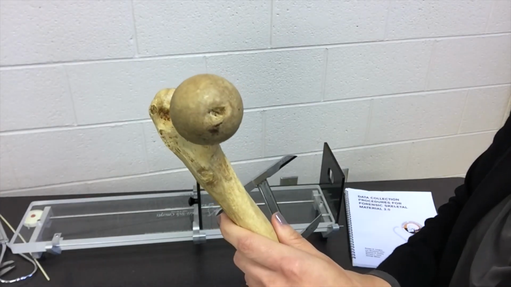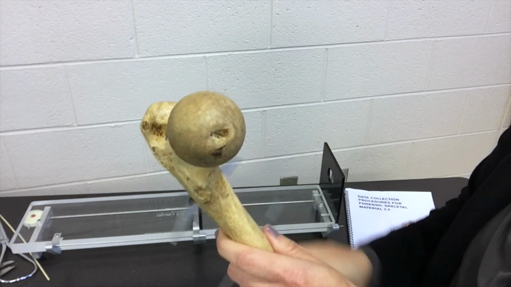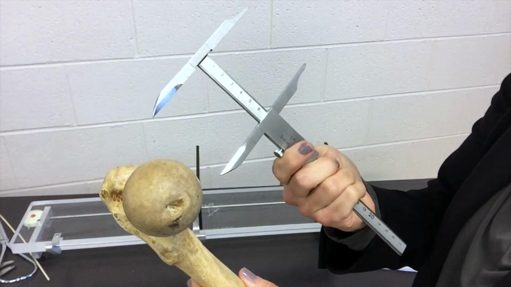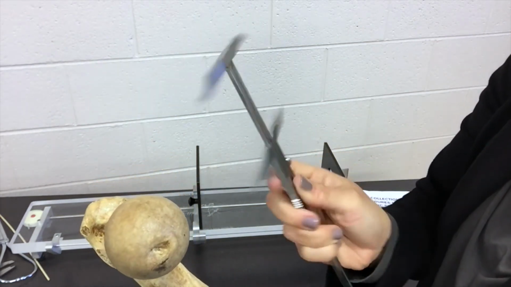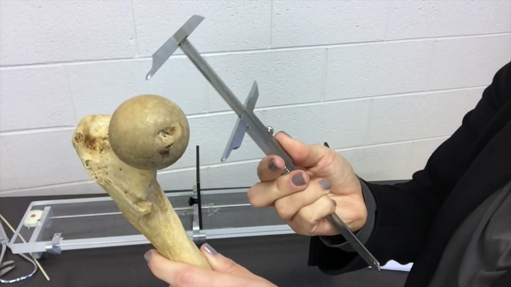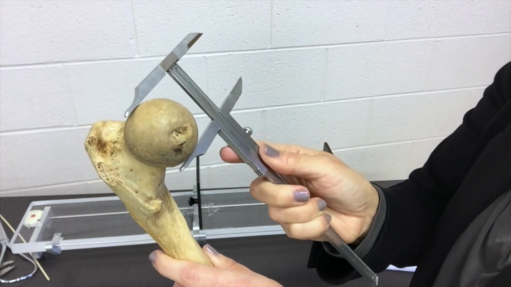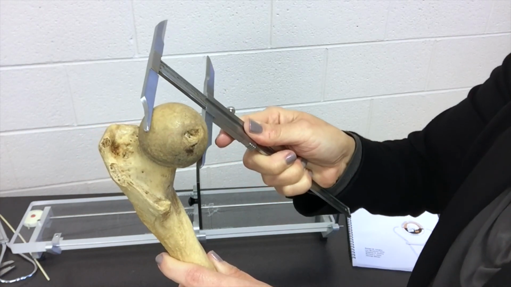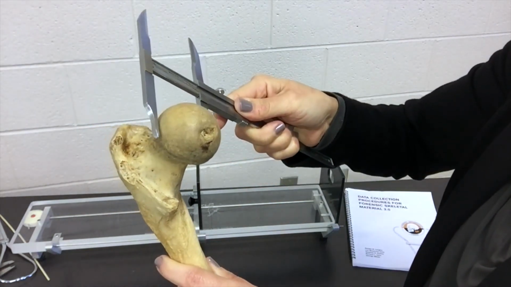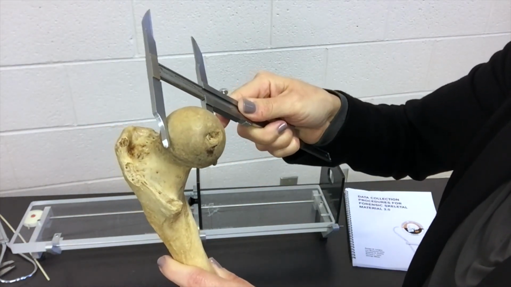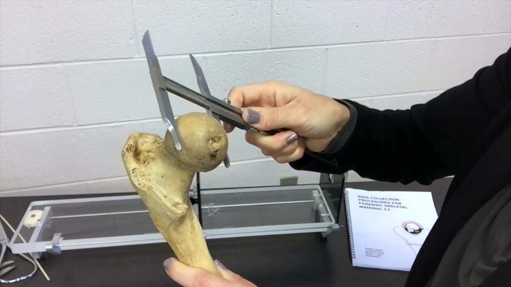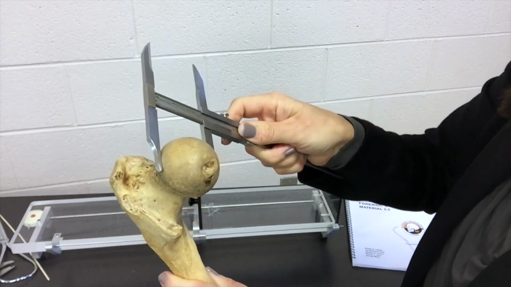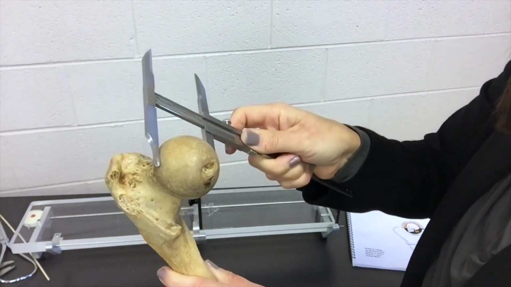To measure the maximum diameter of the femoral head, you're going to use the sliding calipers. For this measurement, I like to use the blunt ends of the caliper, and you'll just take the femoral head between the ends of the caliper, and then rotate the caliper in order to find the maximum measurement. It's important that you don't slide down onto the neck or too far up onto the articular surface. You want to be along the edge of the articular border of the femoral head.